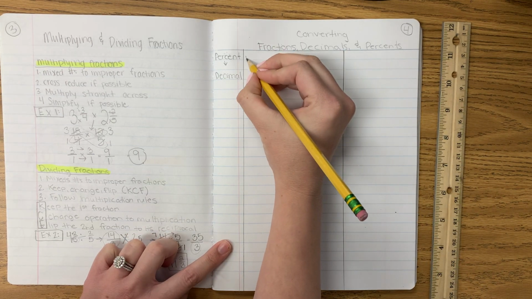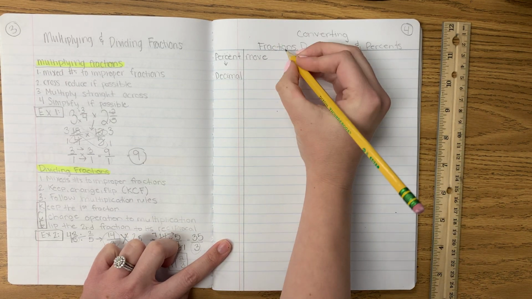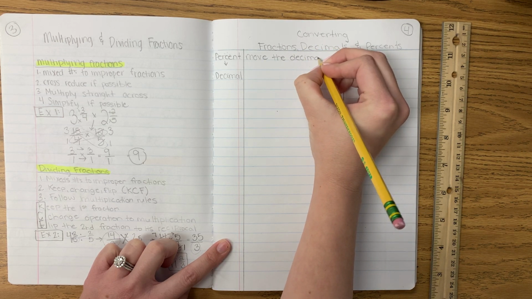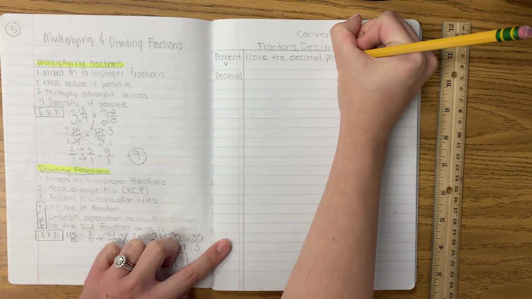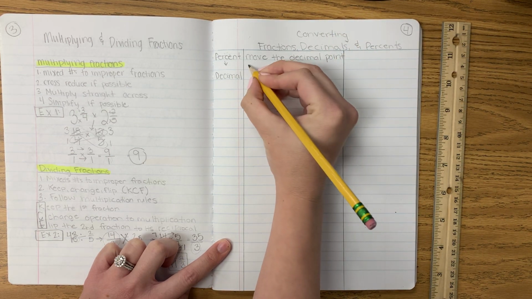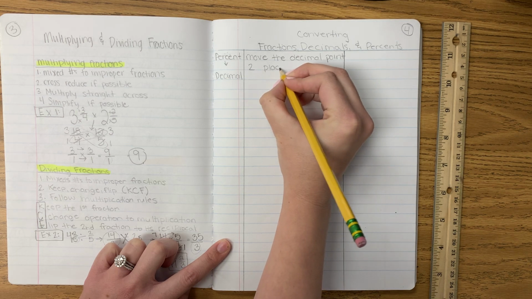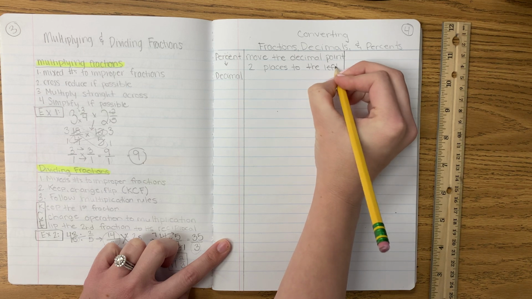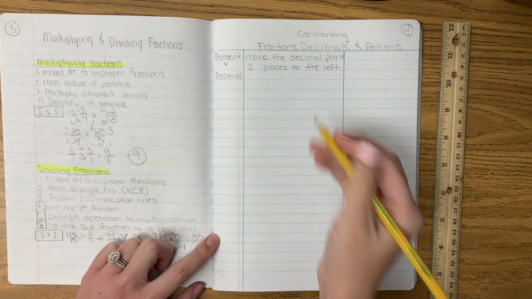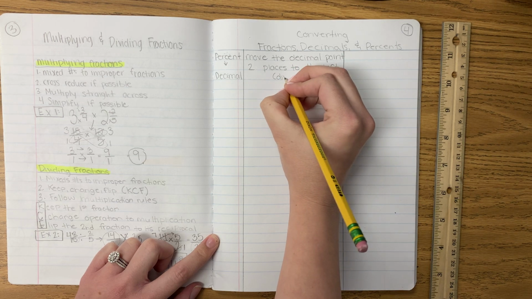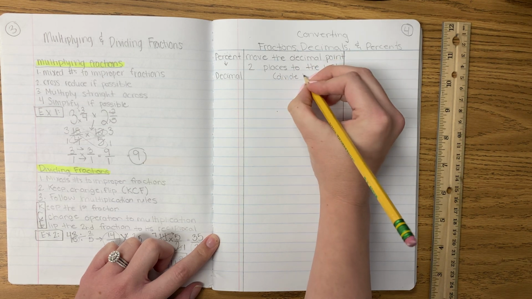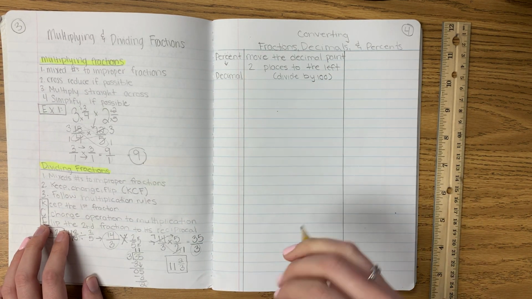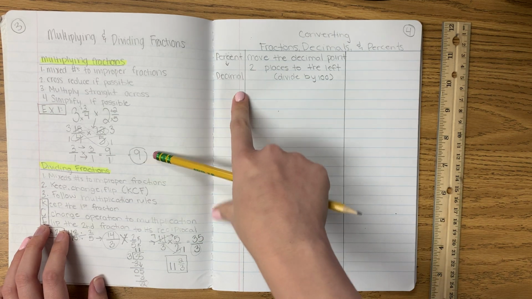Move the decimal point two places to the left. So when you do this, you are actually dividing by 100. And I can show you why we are doing that here in a second with our example. So this is what you're doing when you are changing from a percent to a decimal.